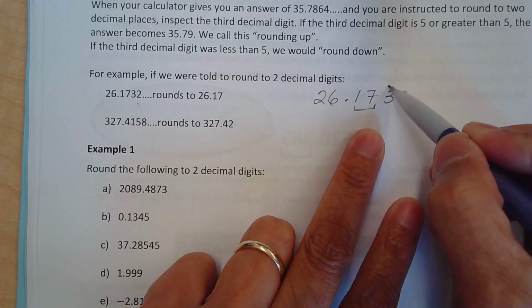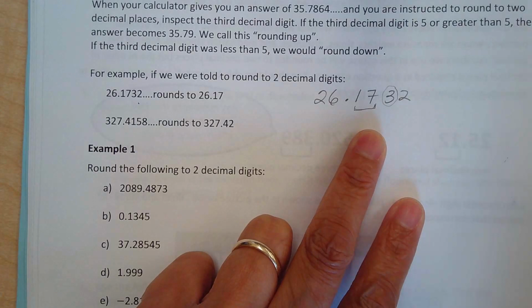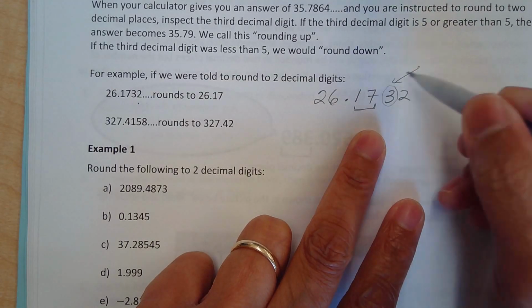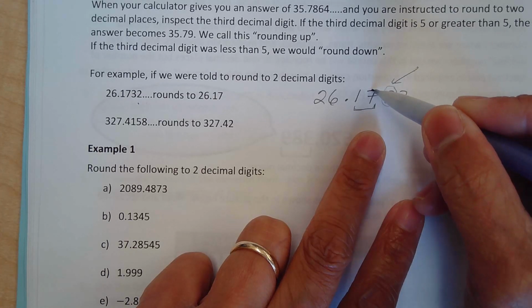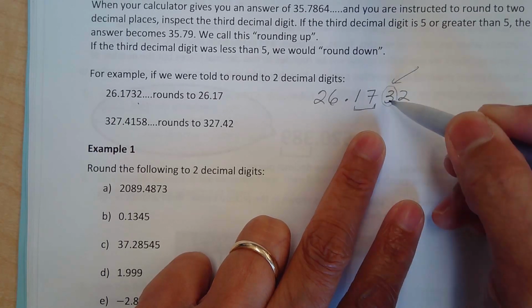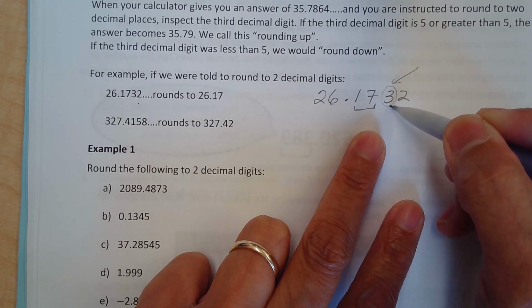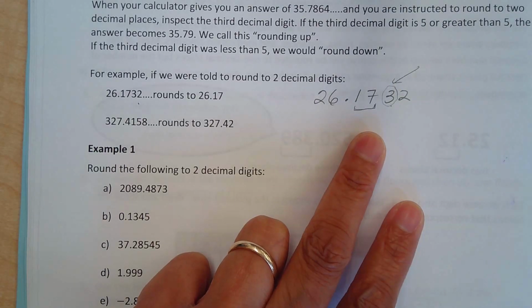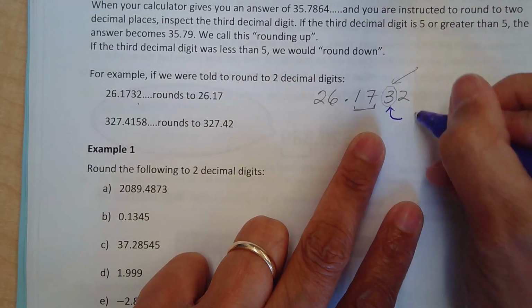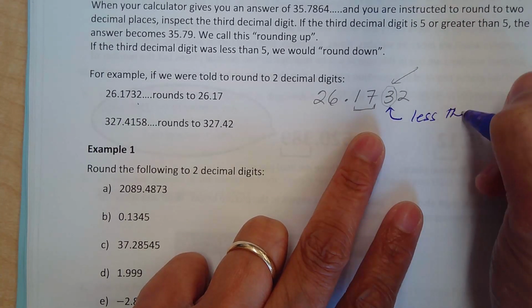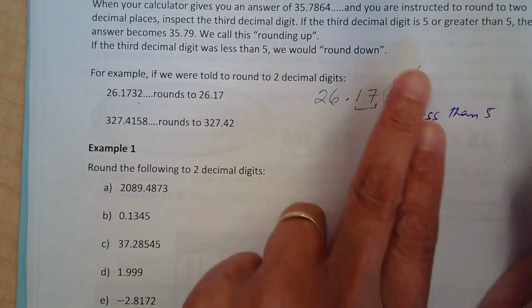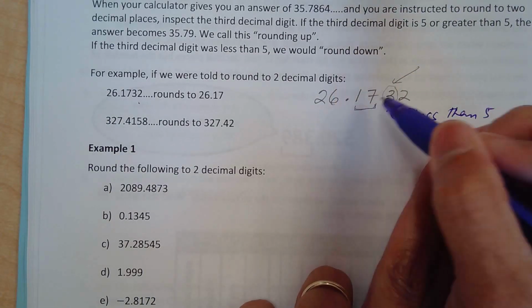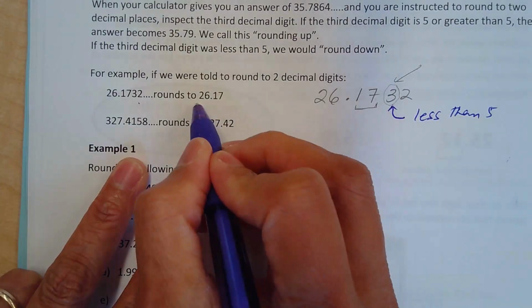We're going to look at the third. So, this is 5 or more, we're going to round this up. And if this third number is less than 5, then we're going to round down. So this number is less than 5. So we're going to just round it down to 26.17.